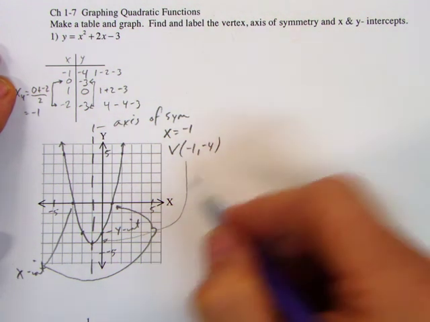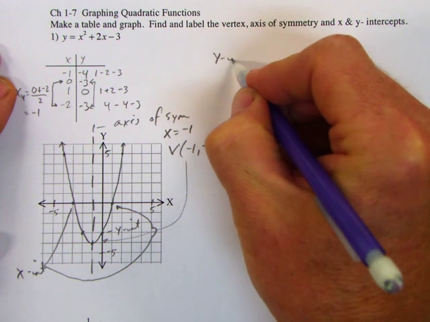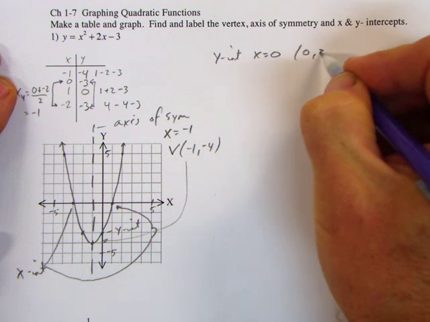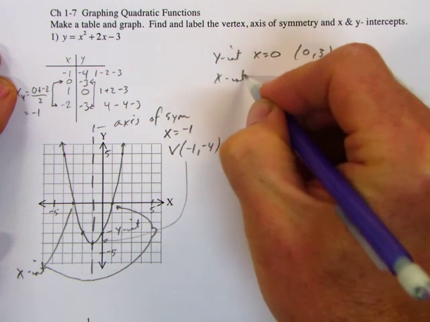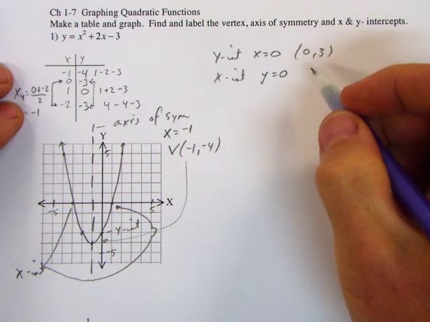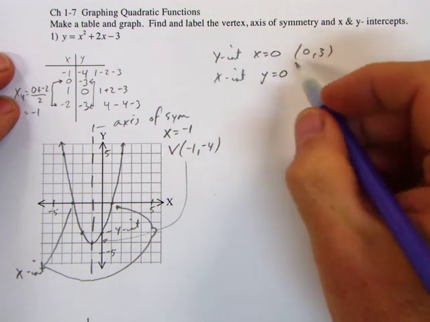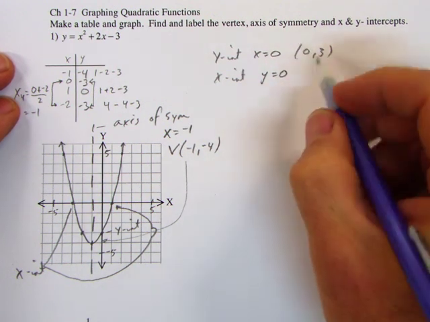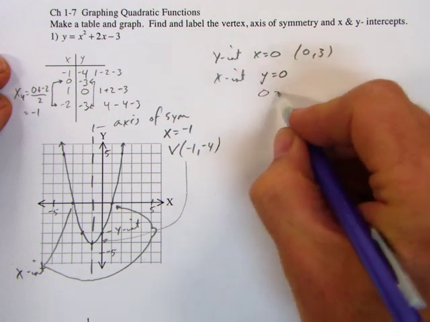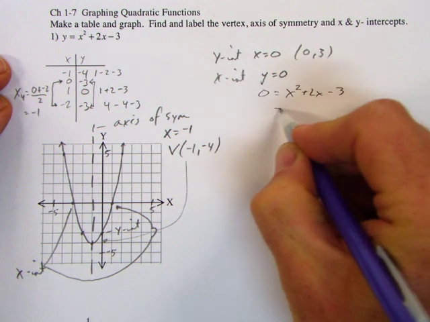Now let's just review how to find all these things in general. Our y-intercept is when x equals 0, and that point was 0, negative 3. Our x-intercepts are when y equals 0. Let's assume for a second we had not made the table. Another way to get started, instead of making a table, is we could just find these key values immediately. So if y equals 0, we'll have 0 equals x squared plus 2x minus 3. Factor that.